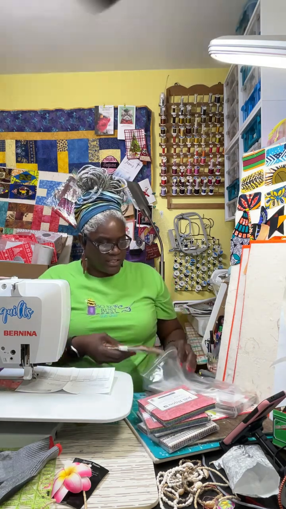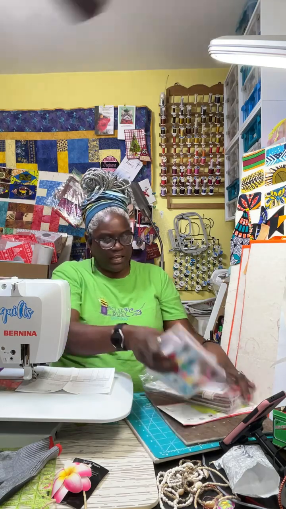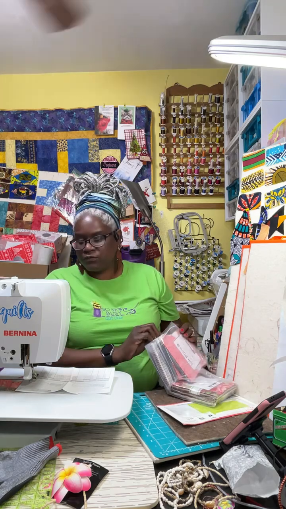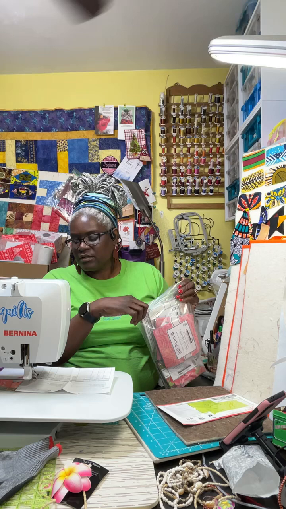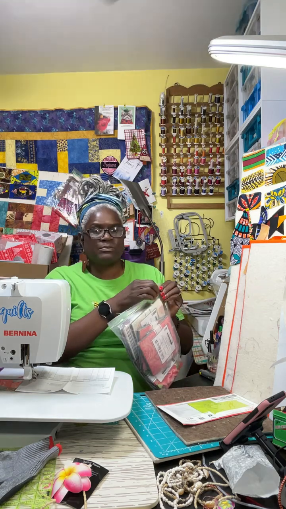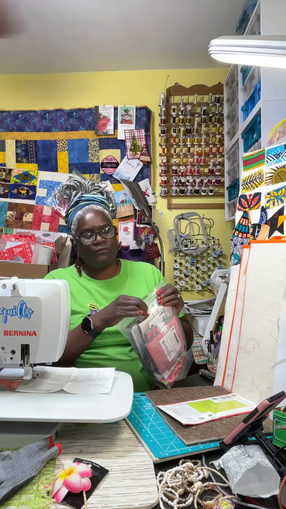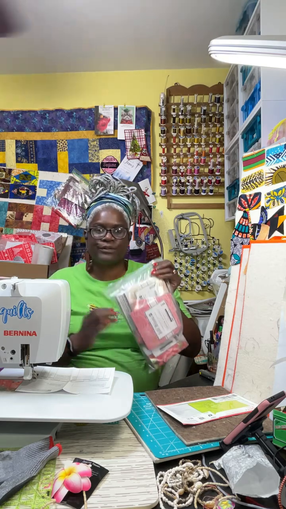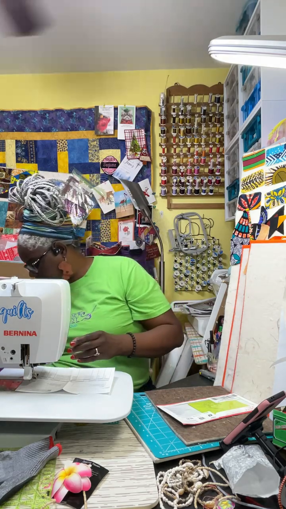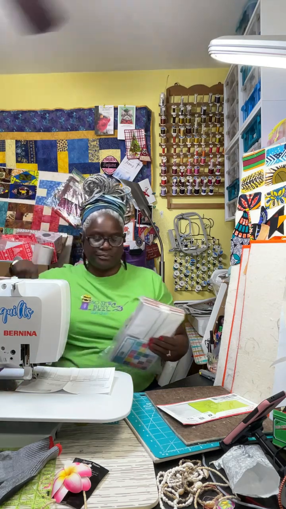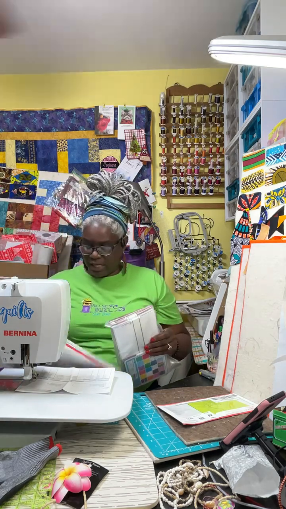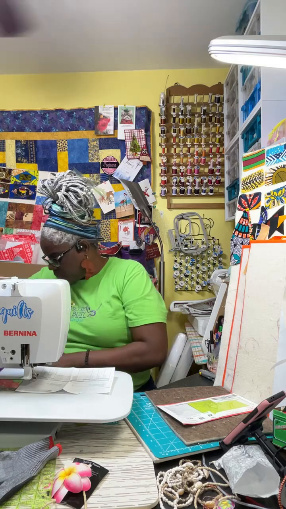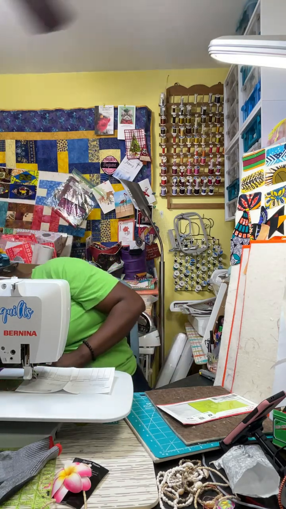Okay, so that's the 4 that I got. I just got 8 of them. I spent 48 bucks, 12 times 4 is 48, on 8 charm packs. I tend to buy stuff like that when I see it because I think a lot of places are getting rid of their charm stuff. So the pre-cuts, which I don't really like as much.